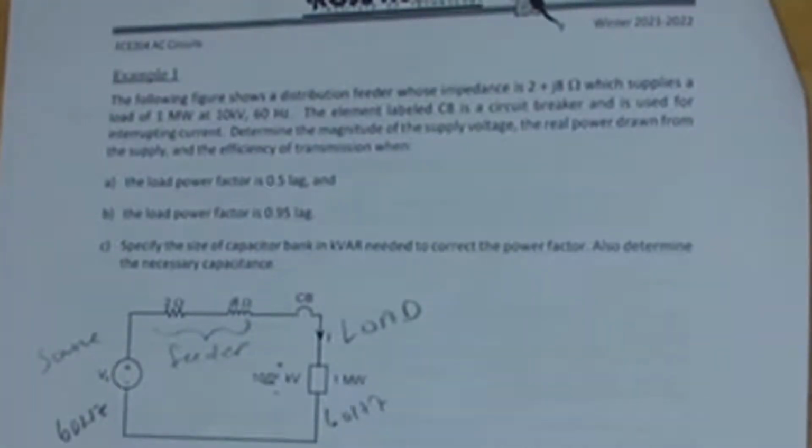The element labeled CB is called a circuit breaker and is used for interrupting current. So that means that if you exceed a certain rating, in order to keep from damaging equipment, the circuit breaker would flip. Everyone's probably seen a circuit breaker in their home. Like if you drop your hairdryer in the water, God forbid your hand goes in, the circuit breaker would trip, typically in the bathroom. Has anybody ever seen a circuit breaker trip? Or am I speaking another language right now? Okay. All right, so that's what a CB is, a circuit breaker.